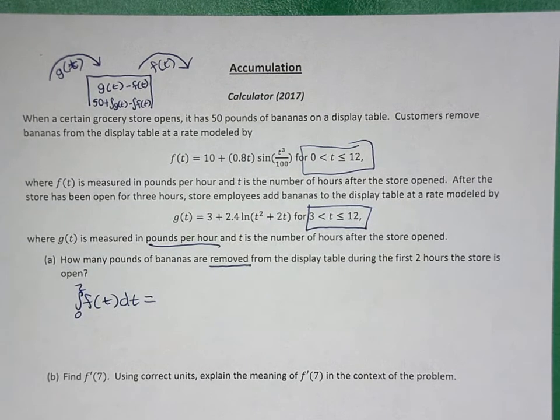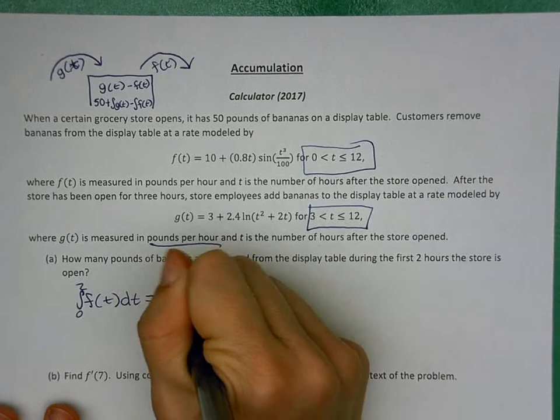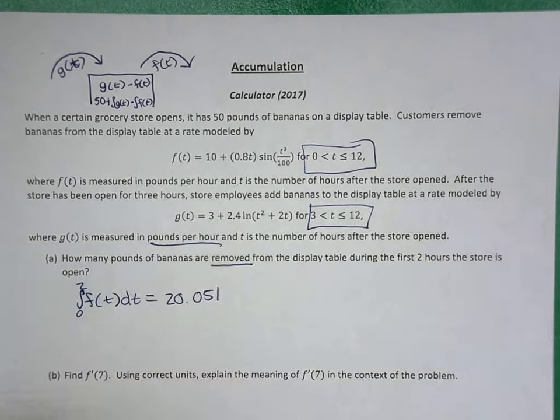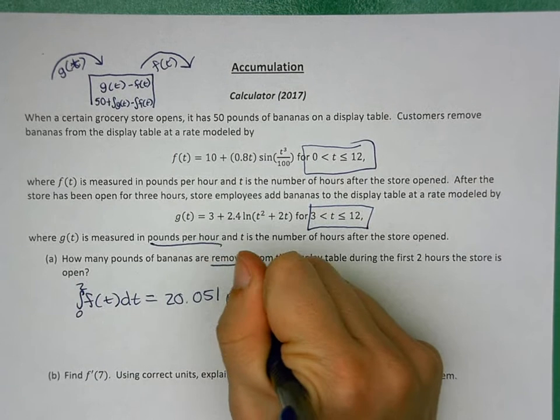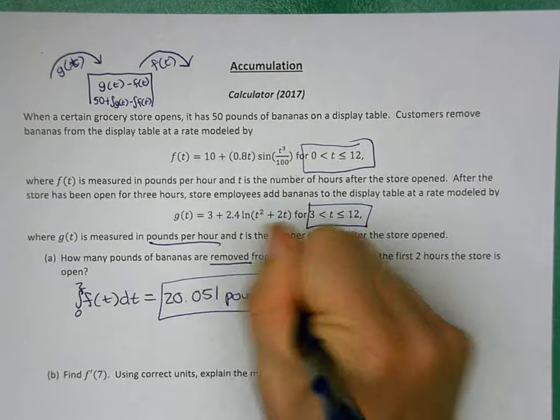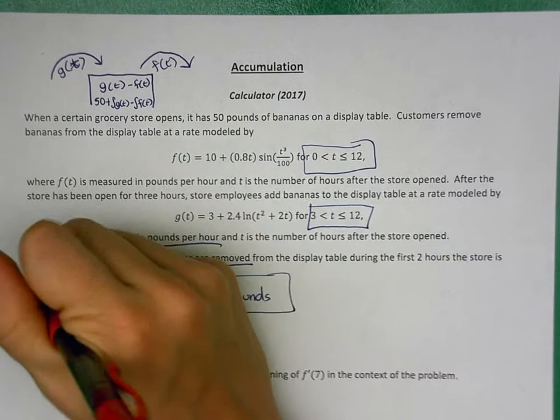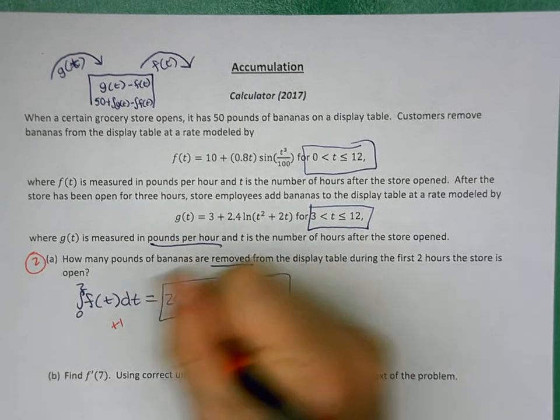So then you pick up your calculator, you'd plug that into your calculator, and you'd get 20.051. They don't say to include units, so we're good to go, but I'm going to go ahead and put pounds. Okay, this one was worth 2 points, 1 for the integral, 1 for the answer.